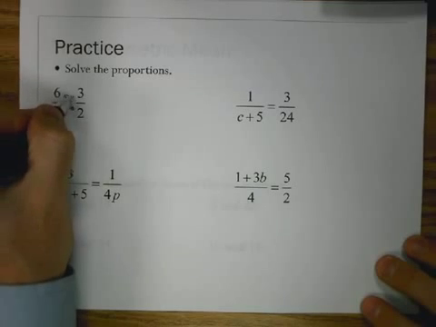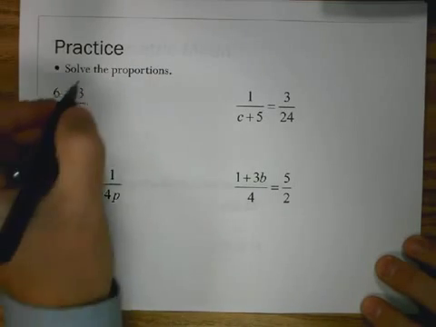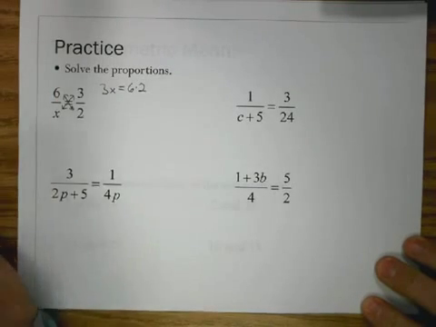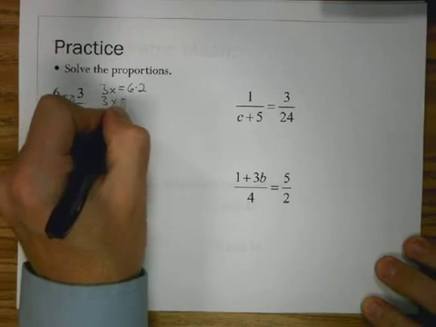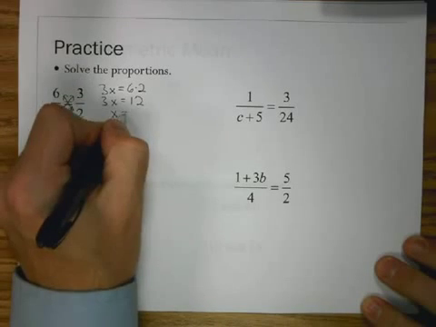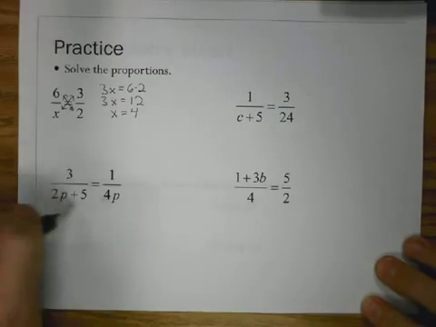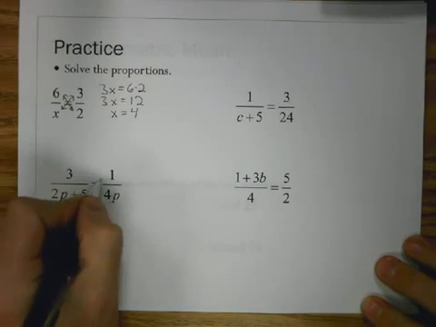So if I have 6 over x equals 3 over 2, this is where I know 3 values and I want to find the missing one. So we can do cross product where I multiply the diagonals. So I'd get 3x equals 6 times 2, or 3x equals 12, and x equals 4.